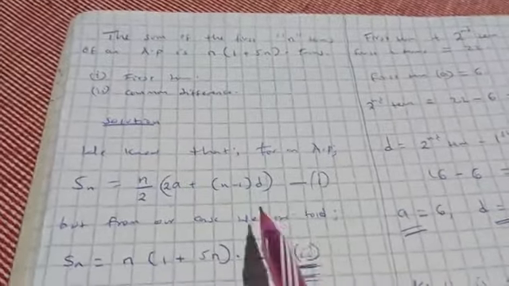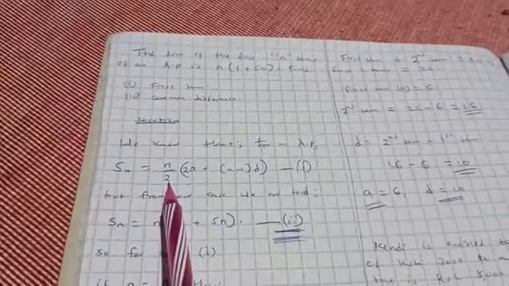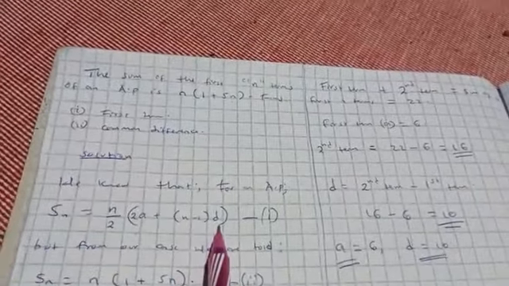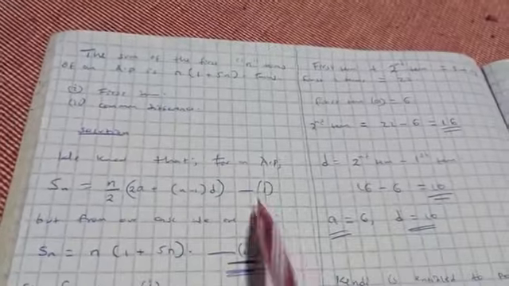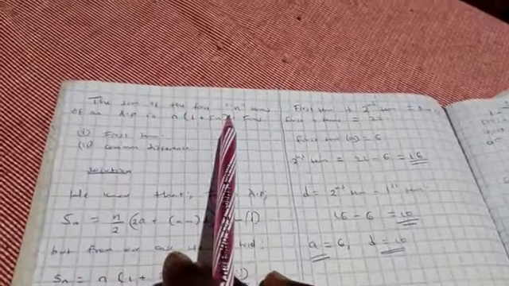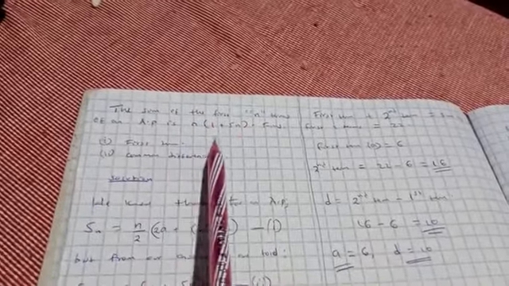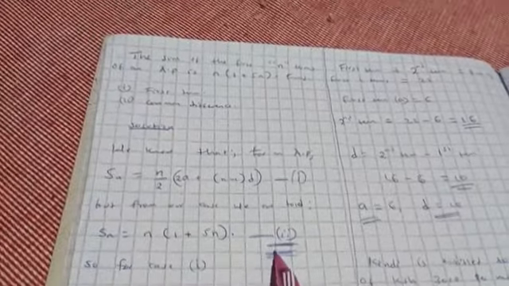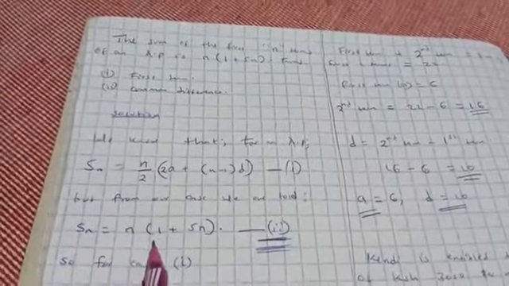We know that for an AP, the sum of n terms, Sn, is given by n over 2 times (2a plus (n minus 1) times d), where d is the common difference. We can call this equation 1. But in our case, we are told that the sum of n terms of an AP is this one. So if we use our formula for case 2 now, we say that Sn equals n(1 plus 5n).